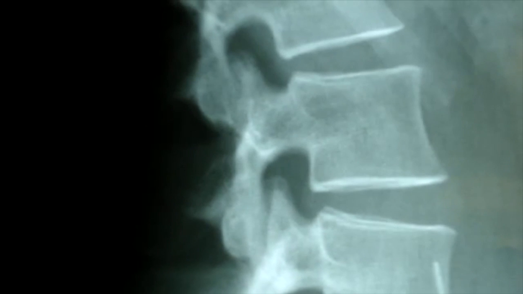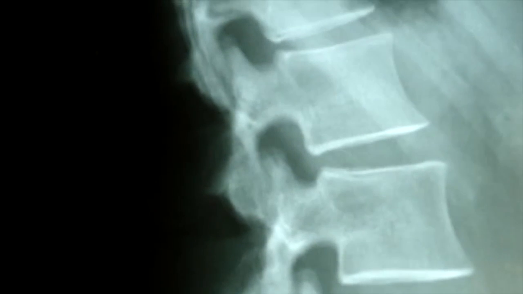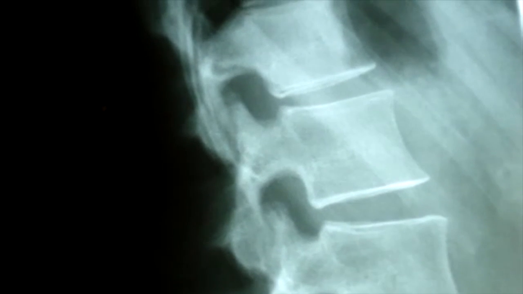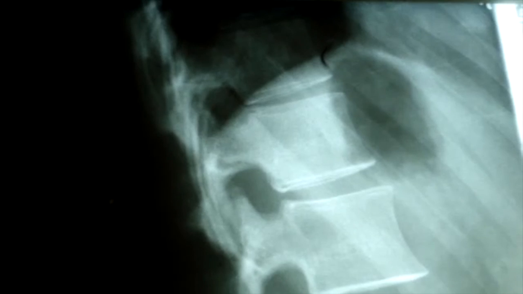You can see some increased density starting in the L4 vertebra. There's also a clip from a previous surgery. In the L3 vertebra, it looks normal. The same when we look at L2. For the purposes of this video, focus only on the pedicle lamina junction and its cortical density.